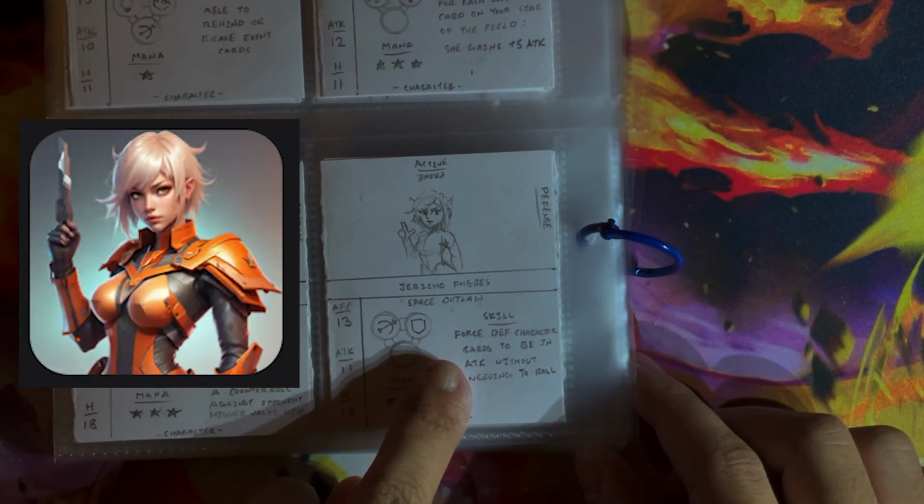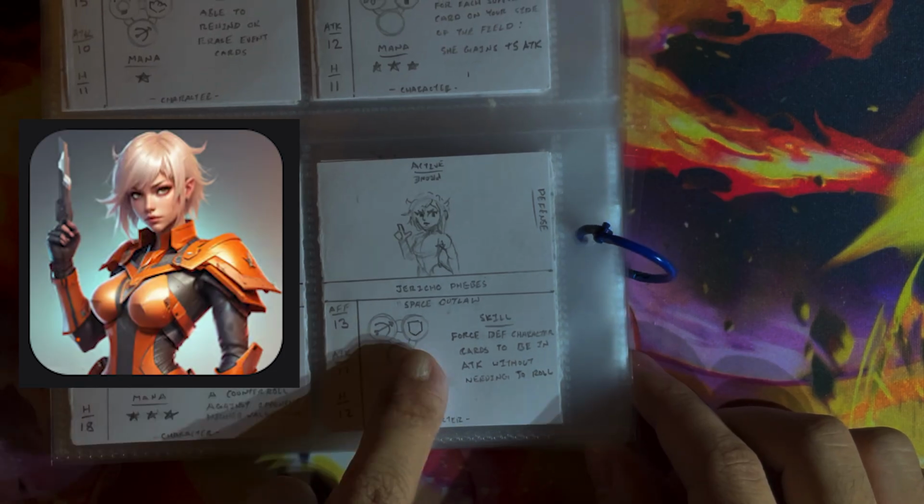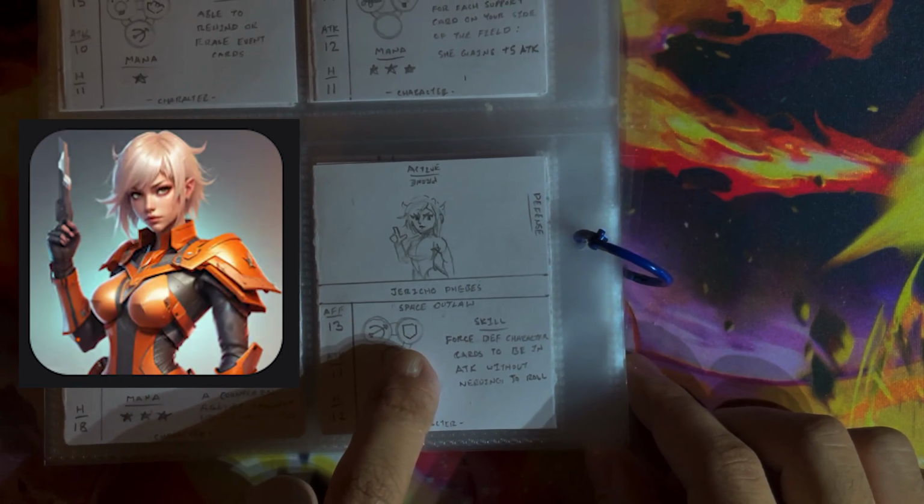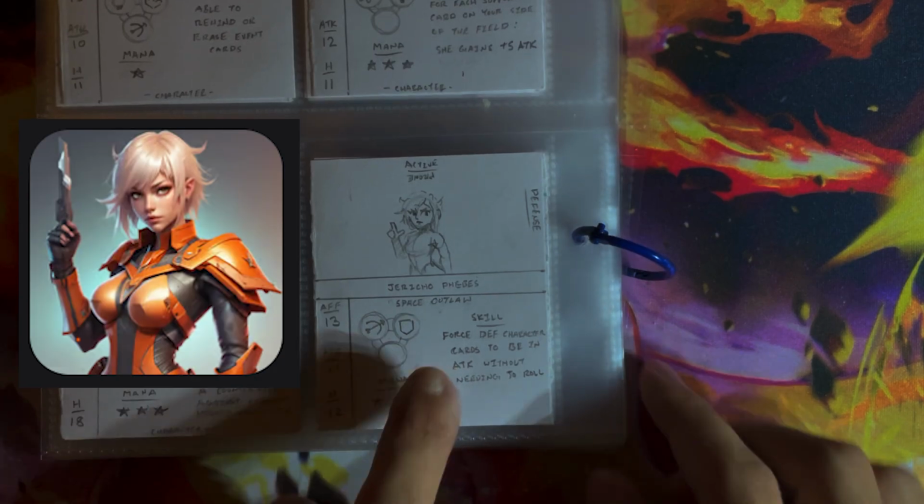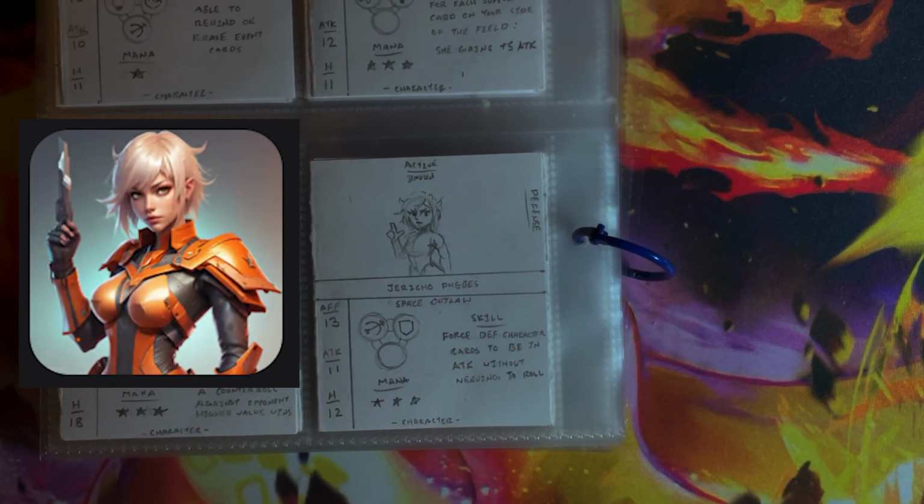Jericho Phoebes, she's also from Character AI that I made, and essentially she's a space outlaw. The idea of her character was actually from an AI Dungeon world that I created a while back, which is another platform I used before Character AI.